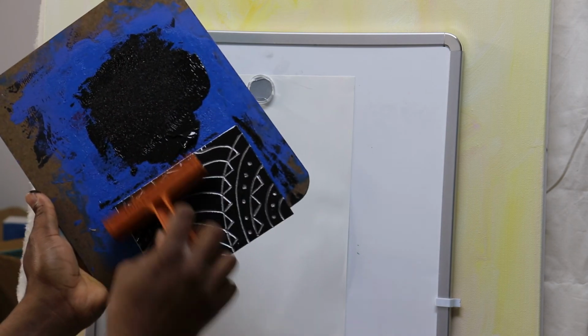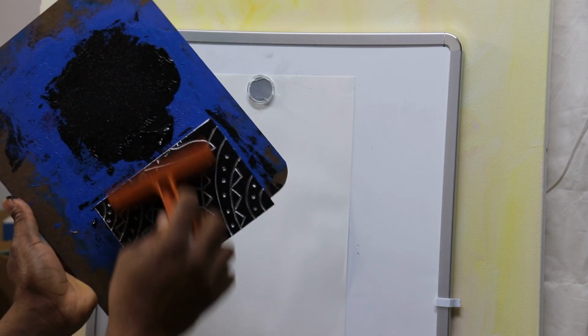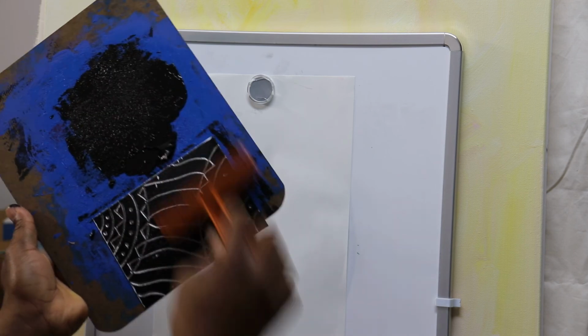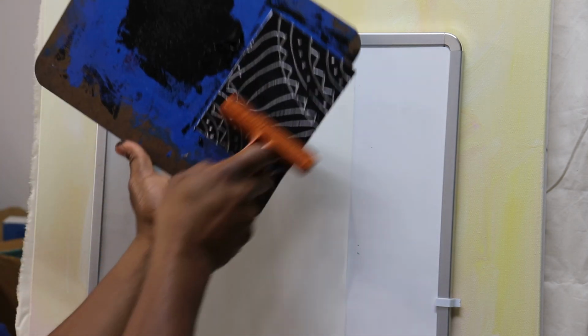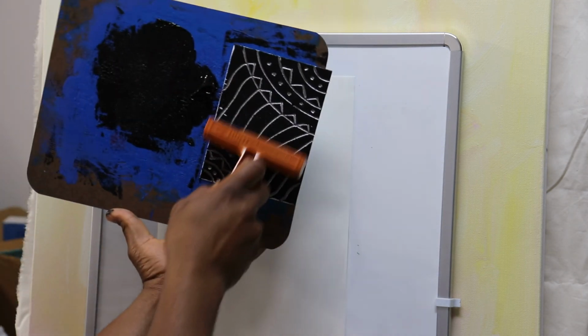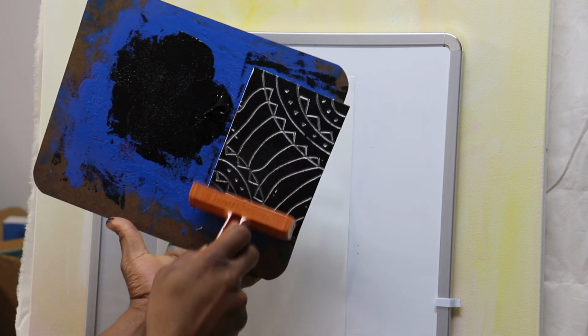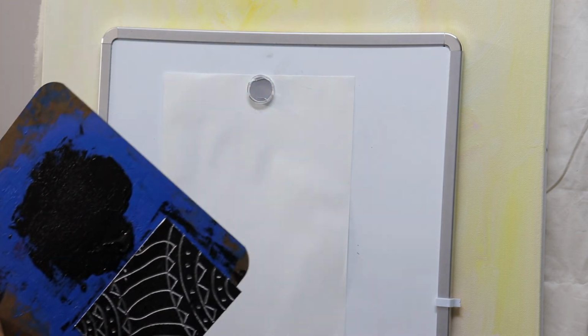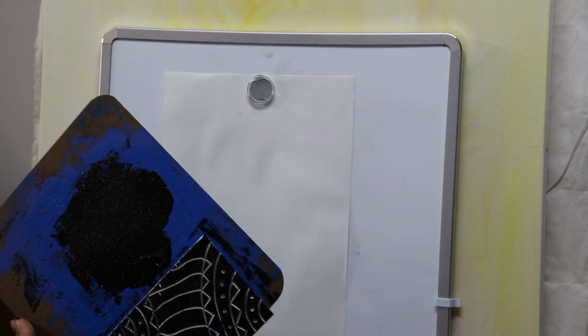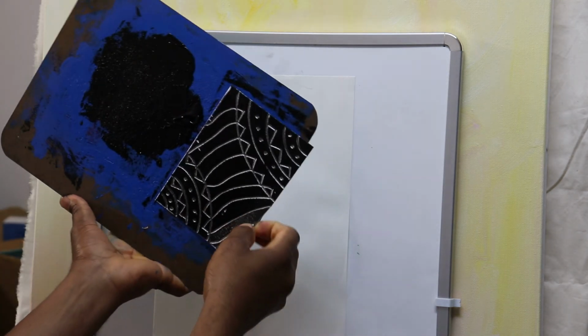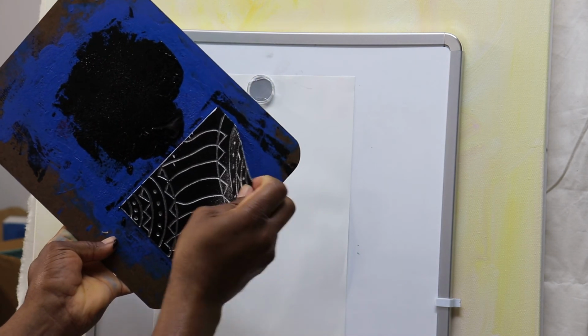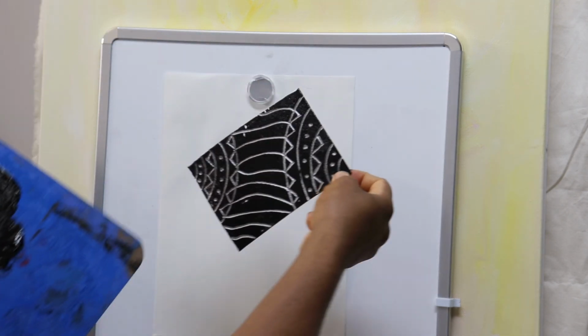You don't want to overload it, too much ink. So you apply your ink, make sure it's consistent. There you have it. What you're gonna do now, gonna try to go ahead and print.